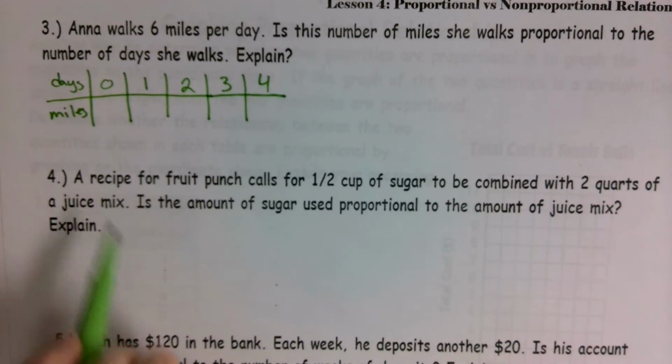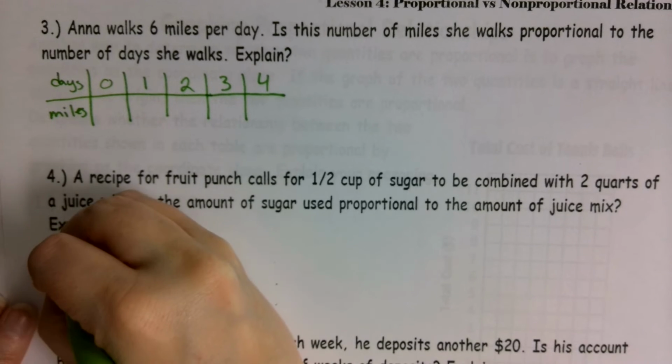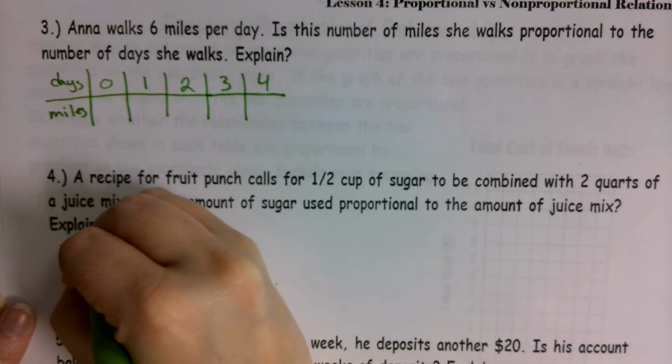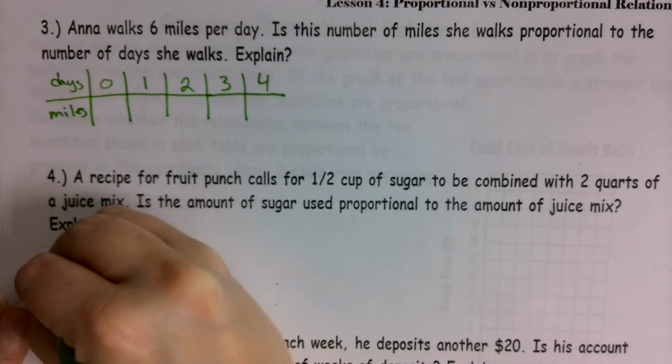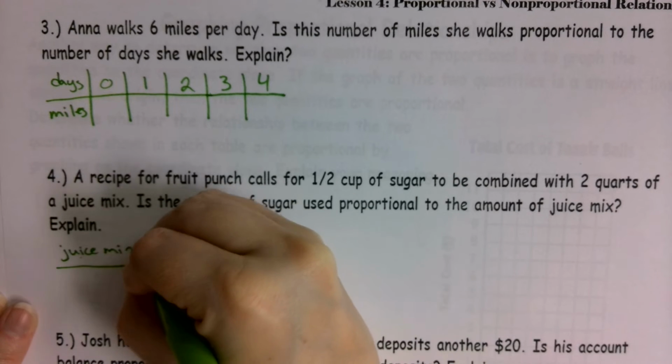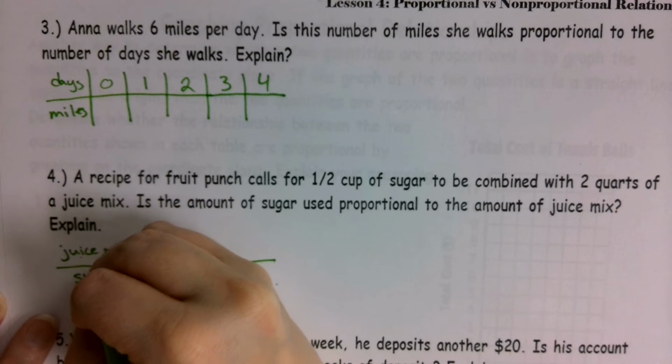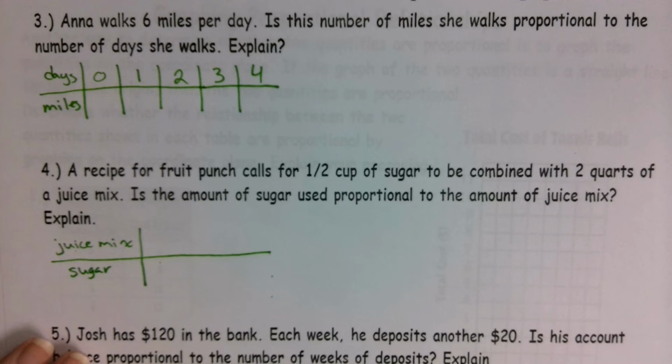Okay, for problem 4, a recipe for fruit punch calls for half a cup of sugar to be combined with 2 quarts of juice mix. We want to know, is the sugar proportional to the juice mix? So we're going to put juice mix on top of our table, and we're going to put sugar on the bottom of our table.